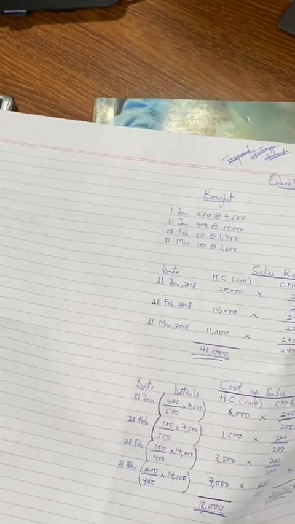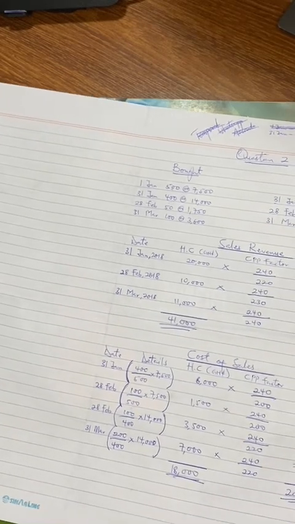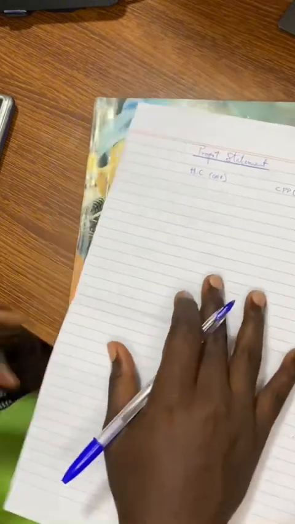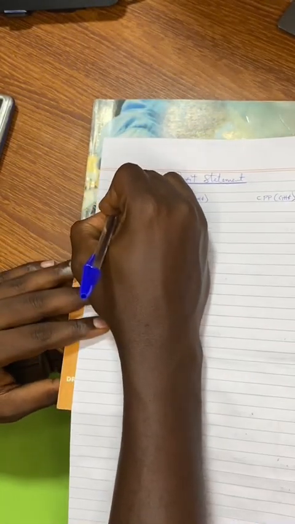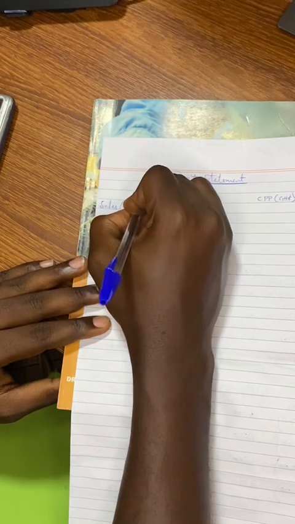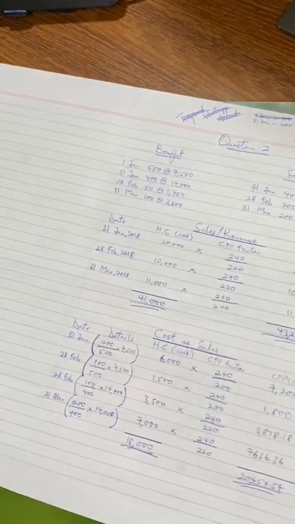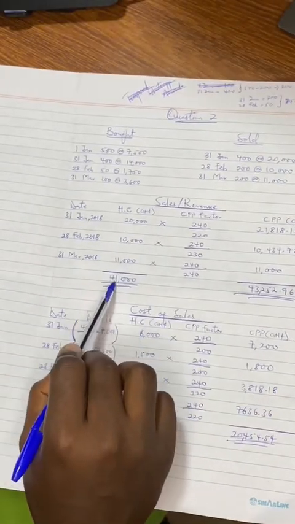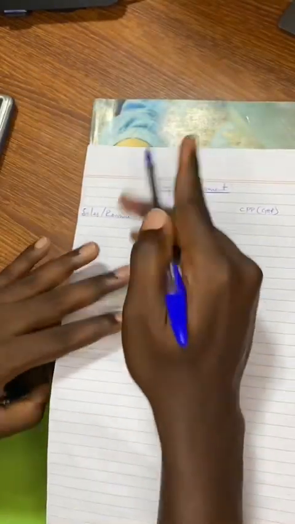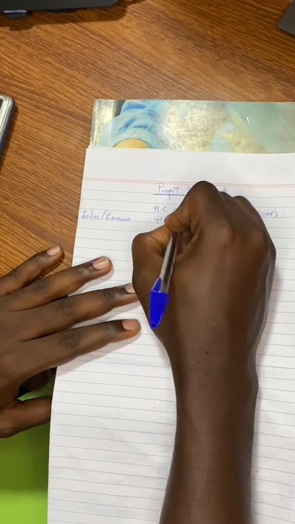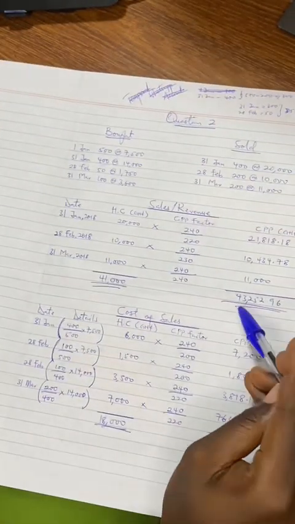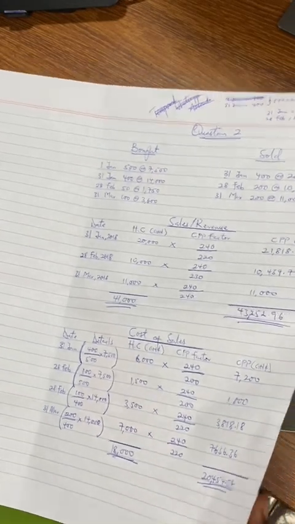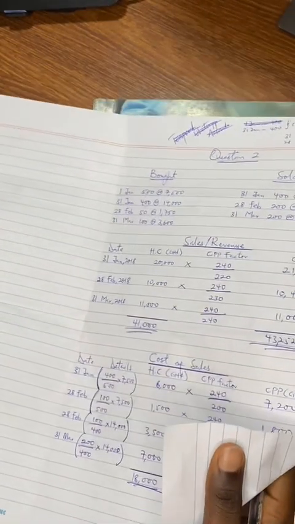Then sales revenue: historical cost is 41,000 and CPP is 43,252.